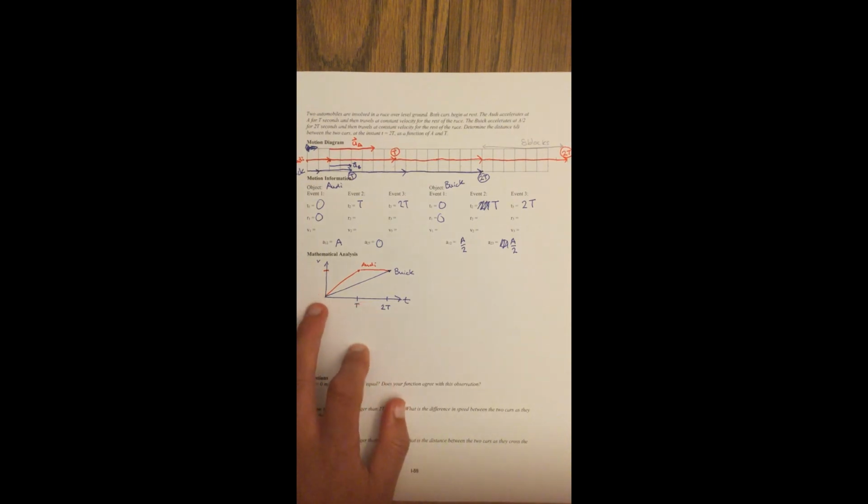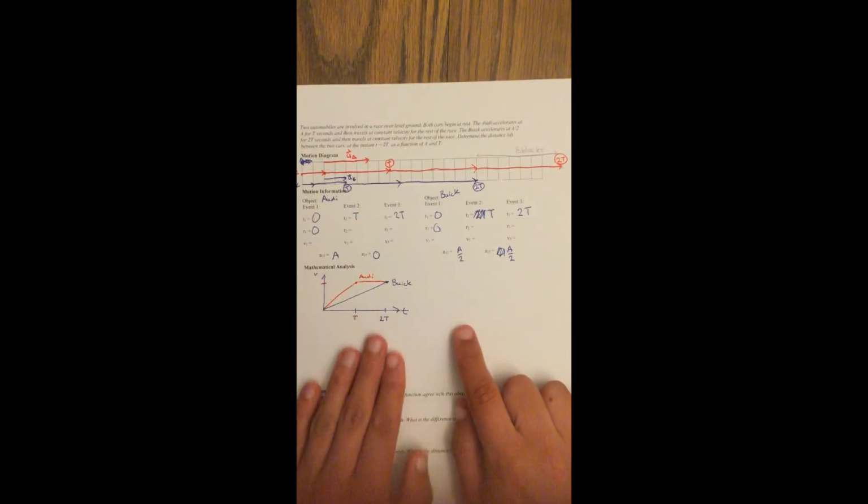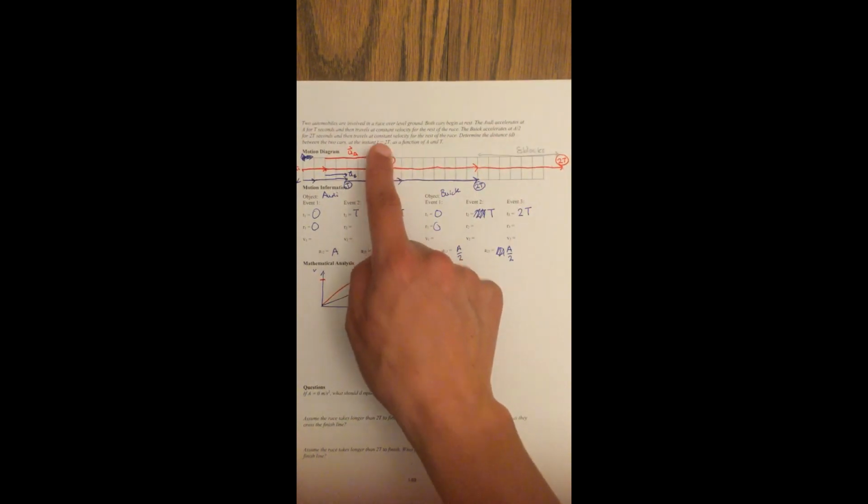Okay, so that's all that I'm going to show you for problem 59. After drawing the graph here, you can use the slope and the area to answer the question. You're determining the distance d between the two cars at the instant 2t, and then answer the questions here, and then you'll be done with problem 59.